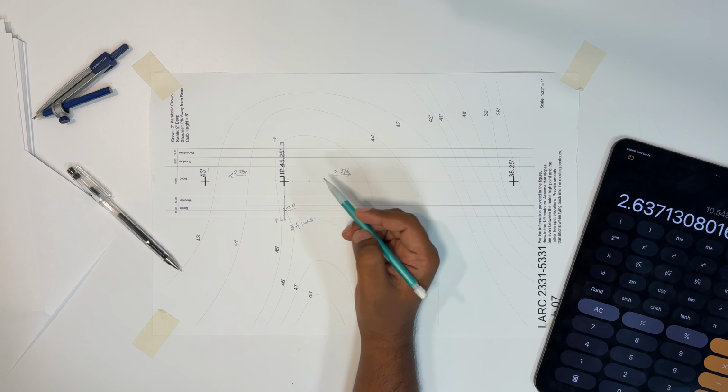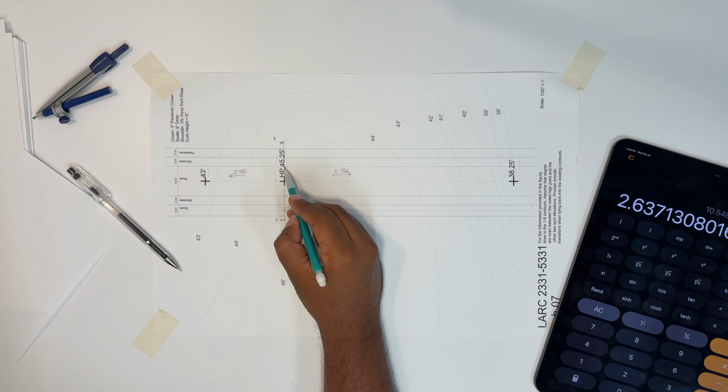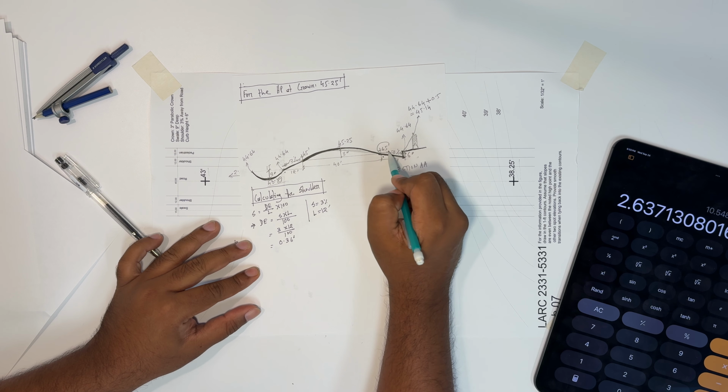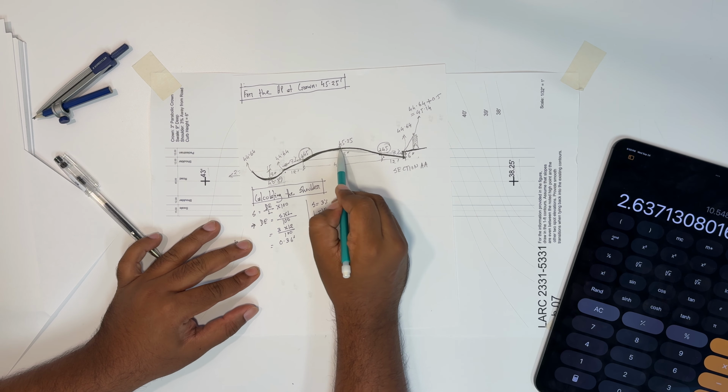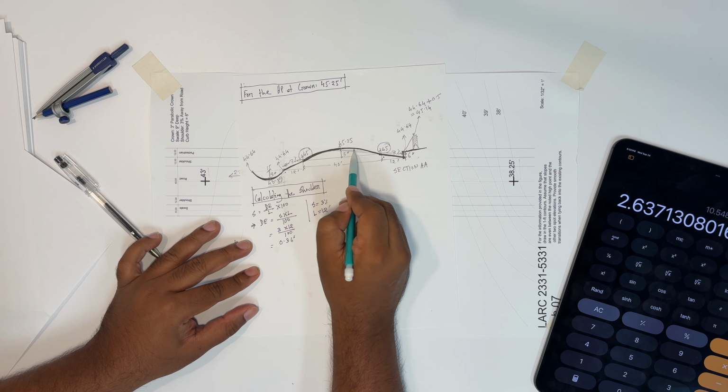Now the question is, how is it going to happen in the edges? Now remember what we did in this section. You can see that these points were 45, right? Because this went 3 inches up and then these are going down.